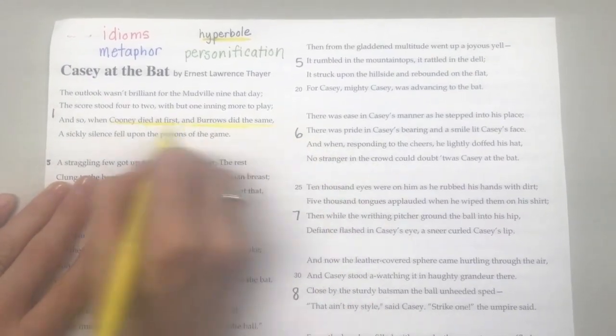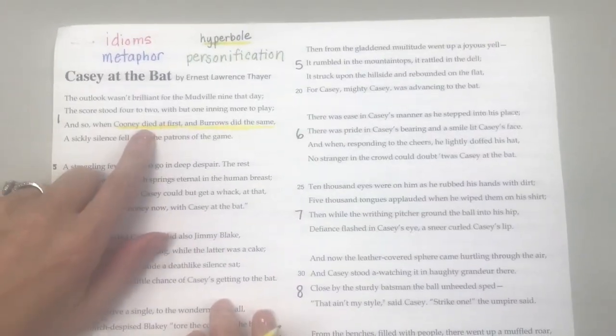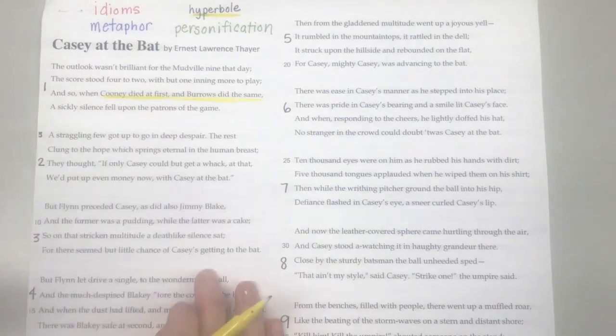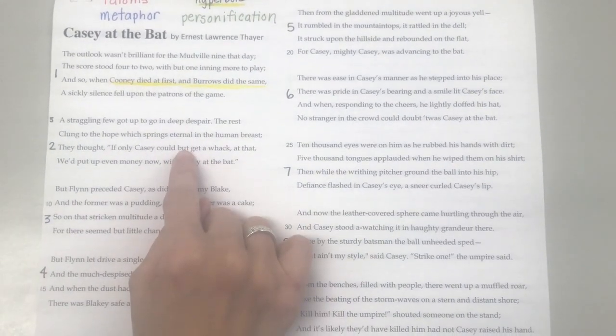So our hyperbole, we're going to use yellow, is the exaggeration that these two players died at first. They really didn't die. They just got out. And now we're going to go to the next stanza.